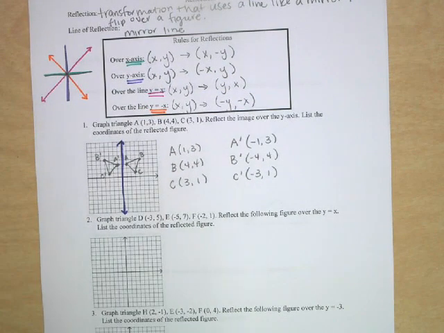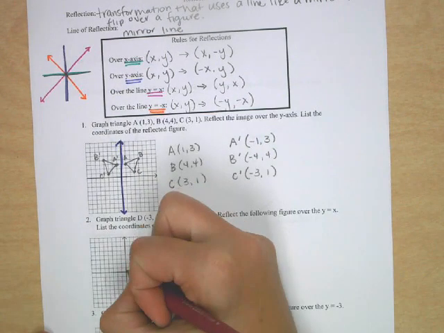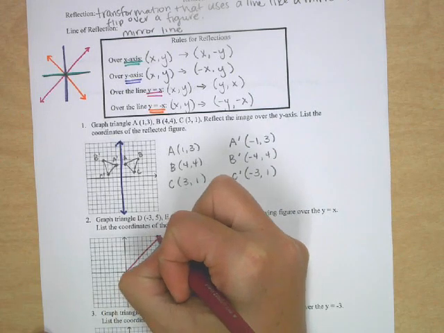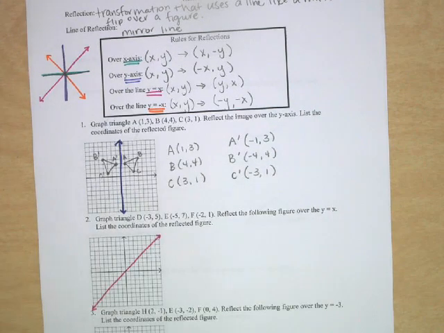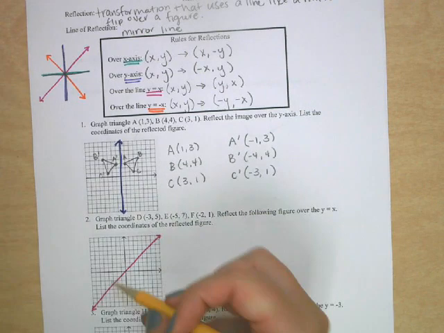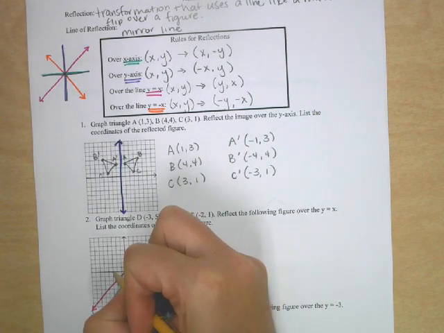All right, let's go number 2. We're going to graph the triangle, and then we're going to flip it over the line y equals x. So y equals x is going to be this line right here. And then let's draw in the original triangle.